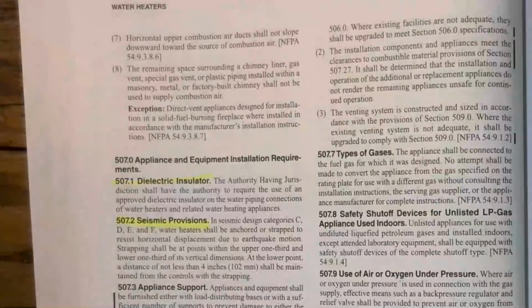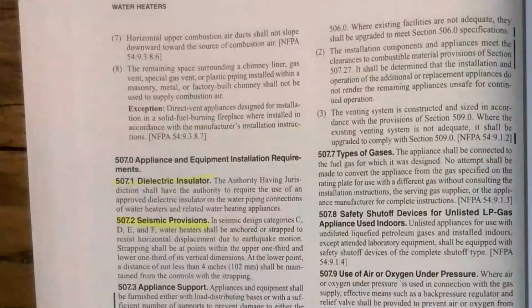Make sense? Number 8, the remaining space surrounding a chimney liner, gas vent, special gas vent, or plastic piping installed within a masonry, metal, or factory-built chimney shall not be used to supply combustion air, with an exception: direct vent appliances designed for installation in a solid fuel-burning fireplace where installed in accordance with the manufacturer's installation instructions.